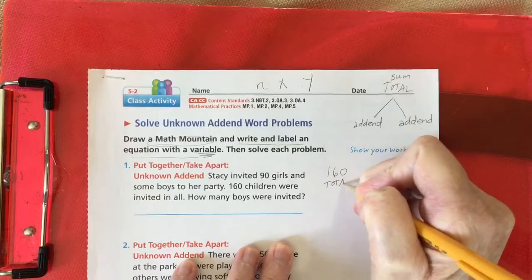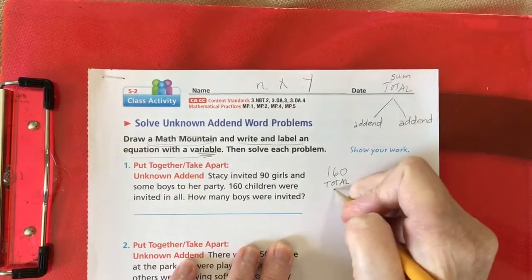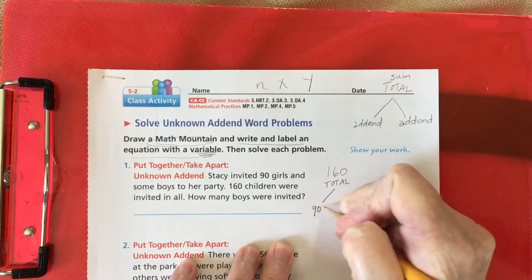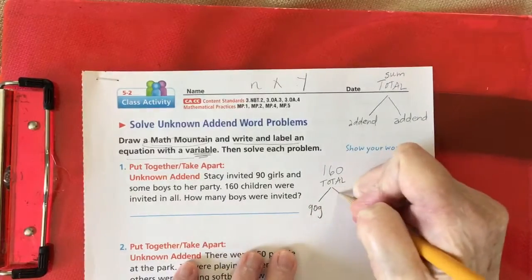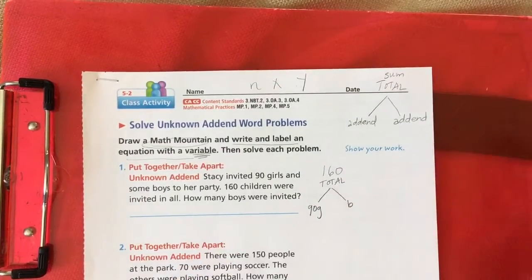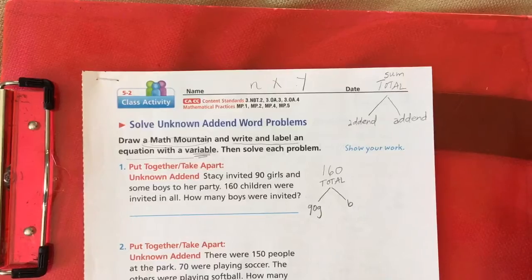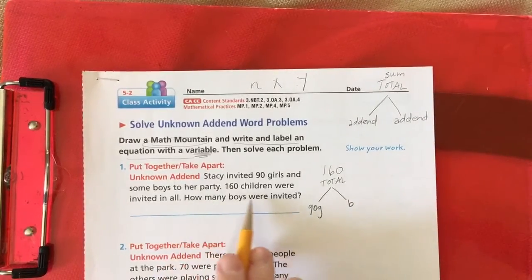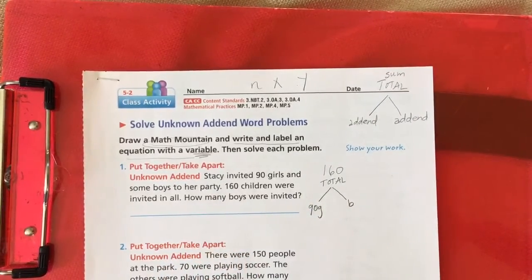This is our total. And we know that she invited 90 girls. What we don't know is the boys. Okay? How many boys were invited?